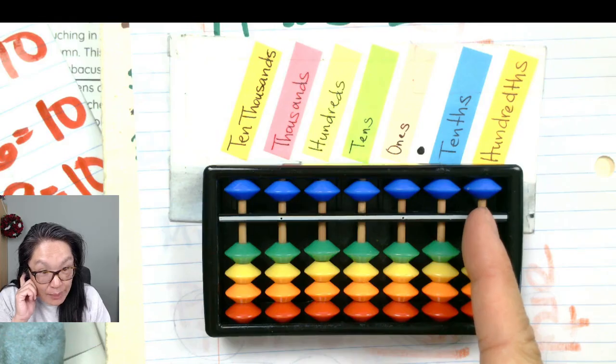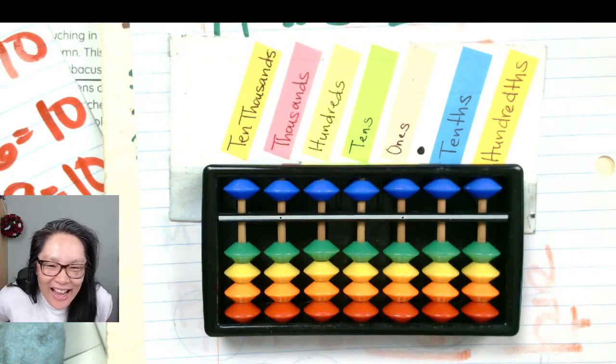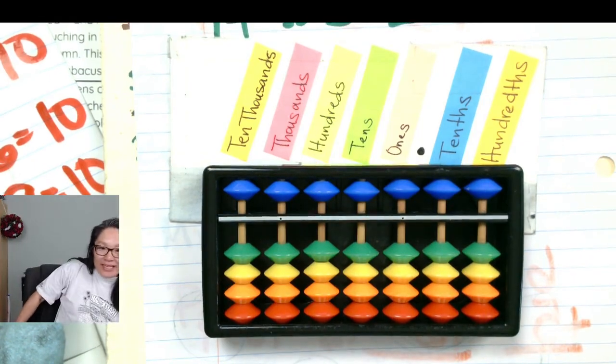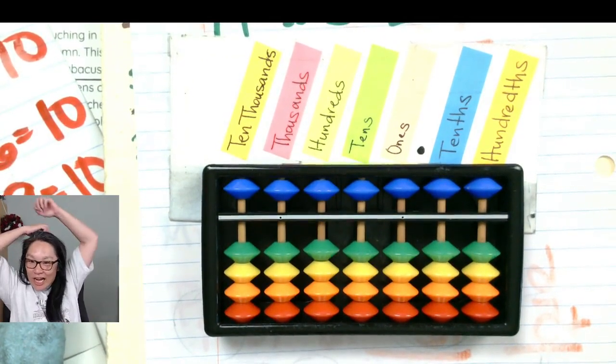Magic. Abracadabra abacus. I'm getting impressed each second. I'm going to claim that. Abracadabra abacus. Oh, I'm going to change it. I'm going to say it.